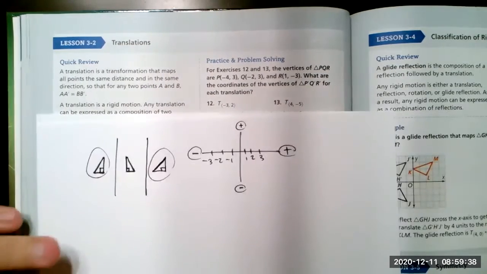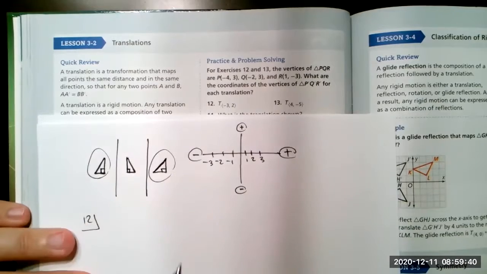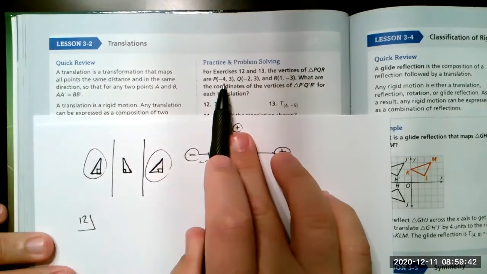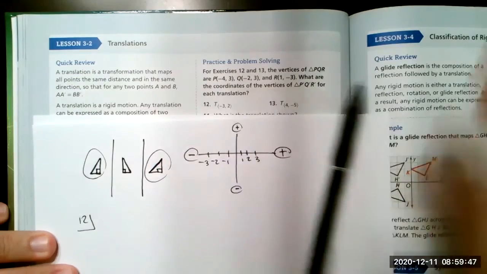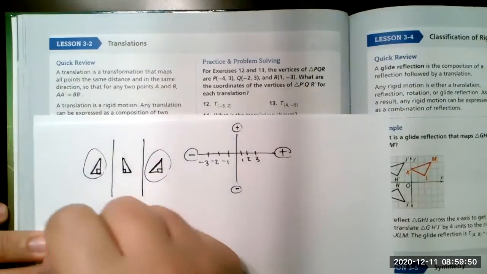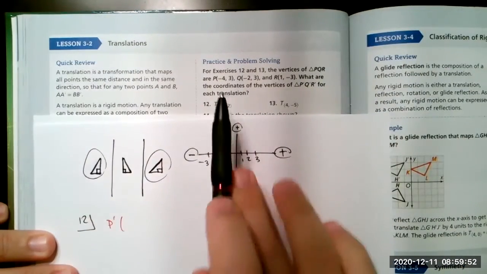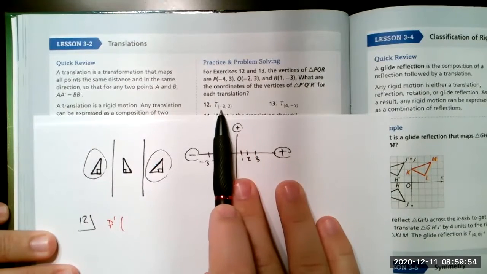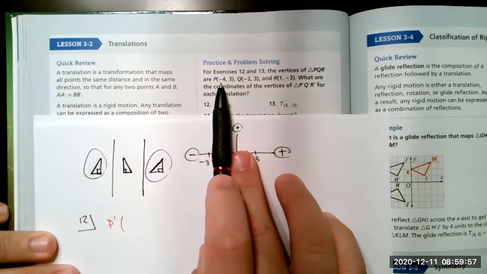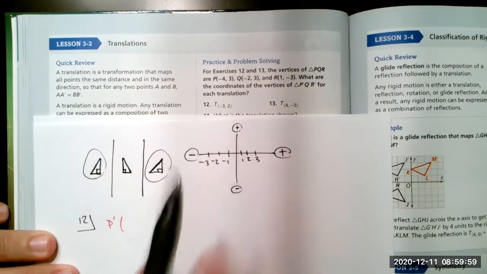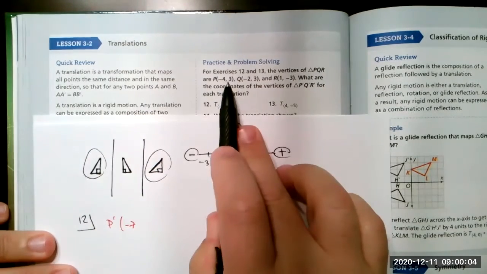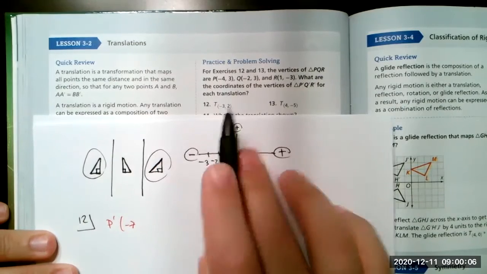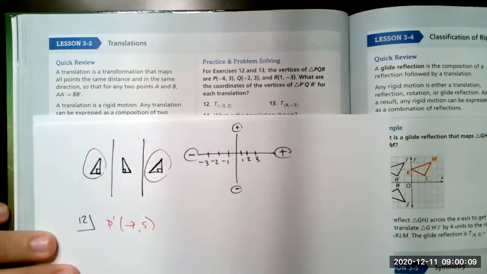So let's go ahead and look at that. For number 12, if these are my three points, and just to save time, I'm not going to rewrite them, but if I have point P prime, all I'm going to do is add those values together. So if my X value was -4, I'm going to add -3 to give me -7. If my Y value was 3, I'm going to add 2 to give me 5. So P prime is going to be at (-7, 5).